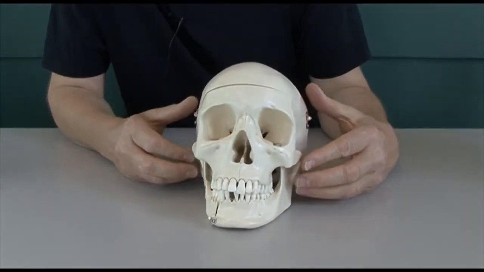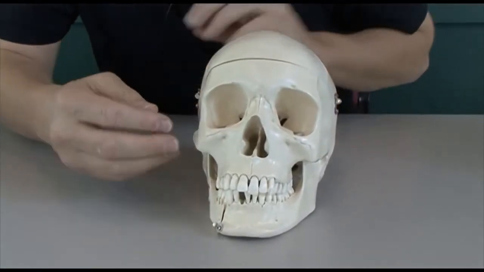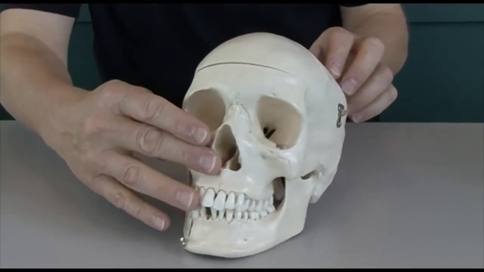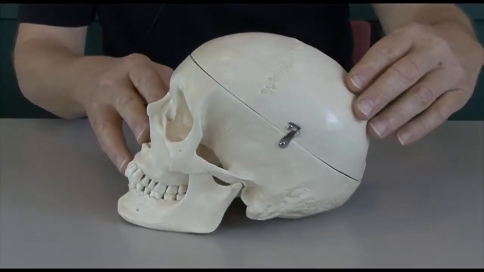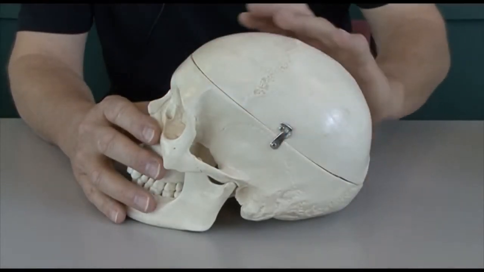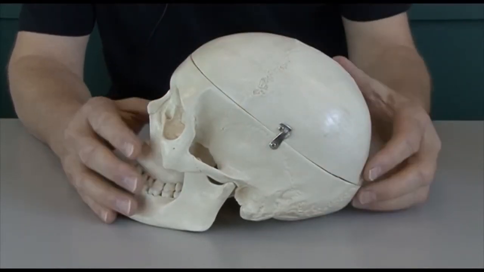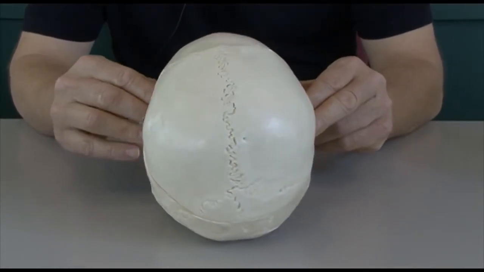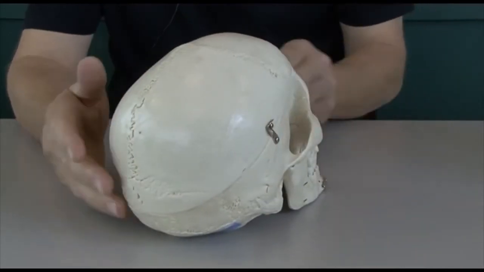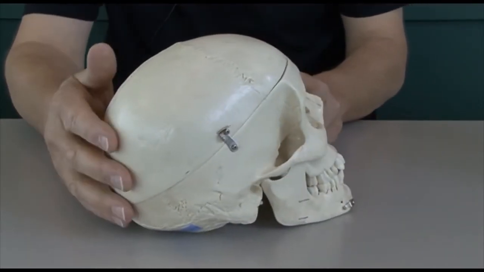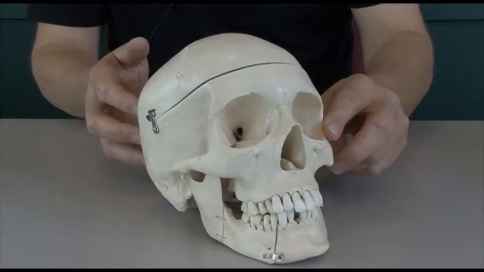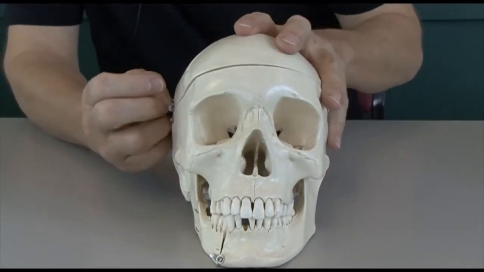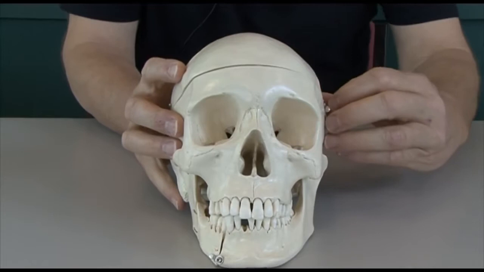So here we're looking at the skull. And firstly we notice that we have facial bones at the front. And as we turn the skull around, we can see that these cranial bones are enclosing the cranial cavity. And the cranial cavity, of course, contains the brain in life.